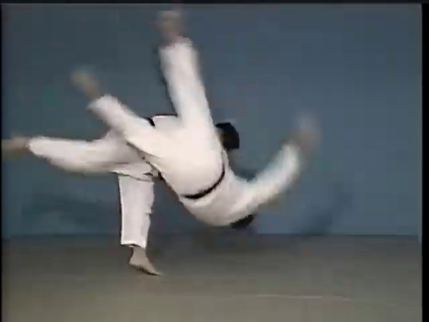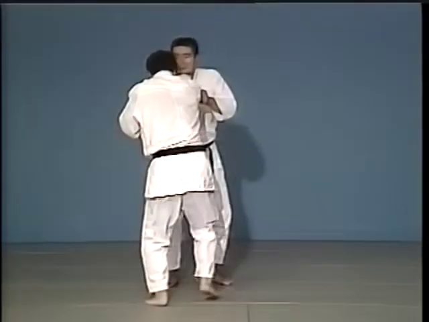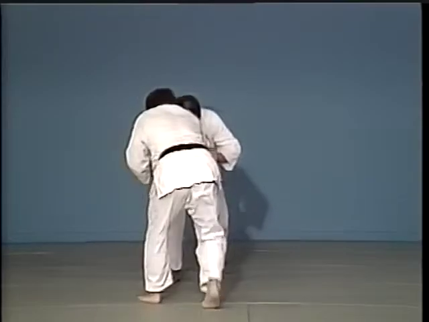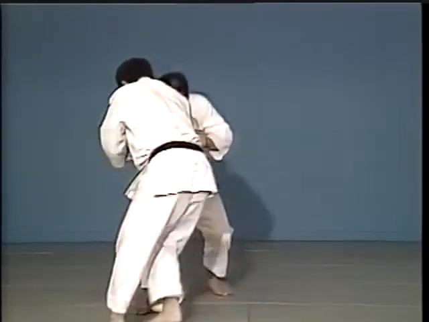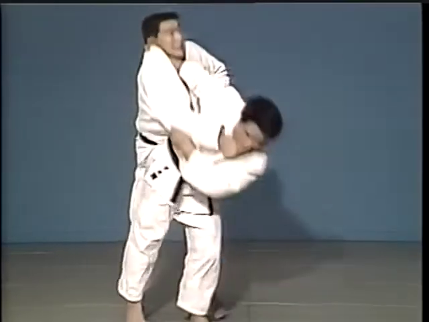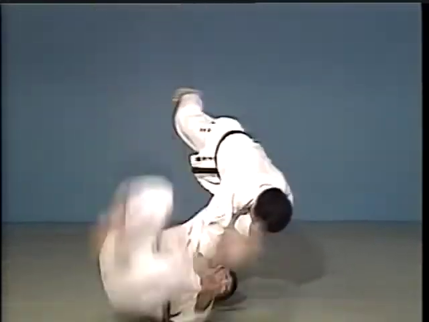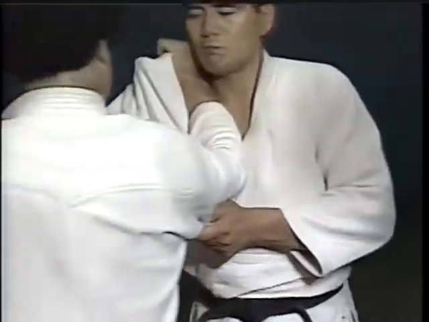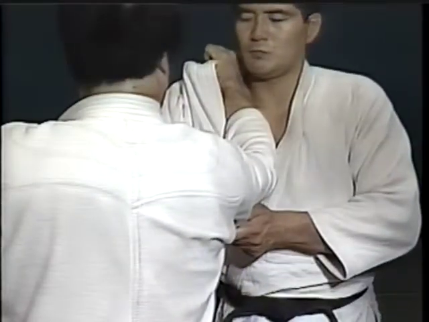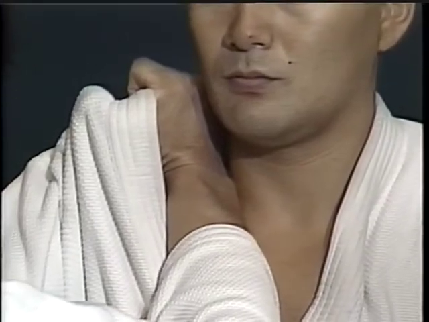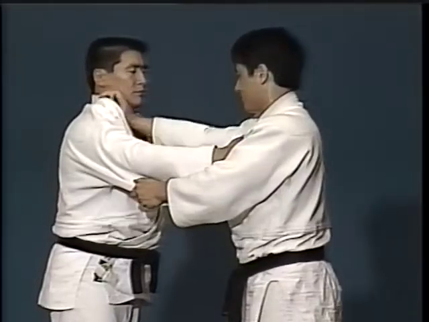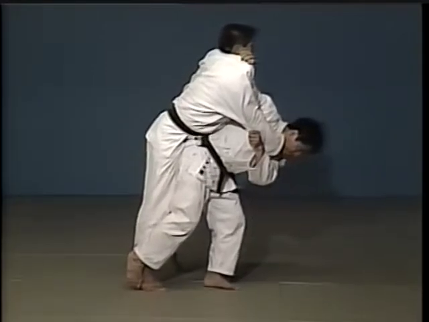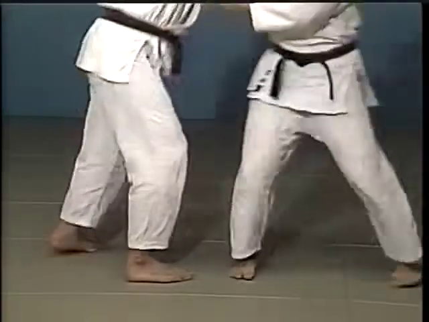Yama-arashi is performed by grasping your opponent's collar and sleeve on the same side, lifting him up as in Harai-goshi, then dropping him using the hip. With your right hand placed inside the collar of your opponent, with the thumb inside, push against his right chest. Push your opponent down. Then, just as he tries to raise himself, jump in and throw him.